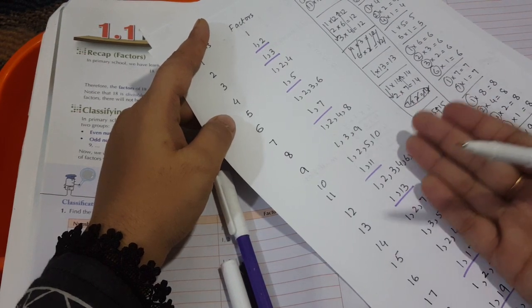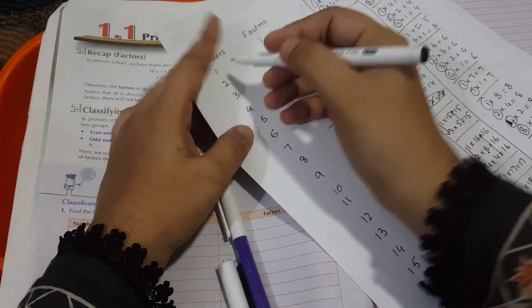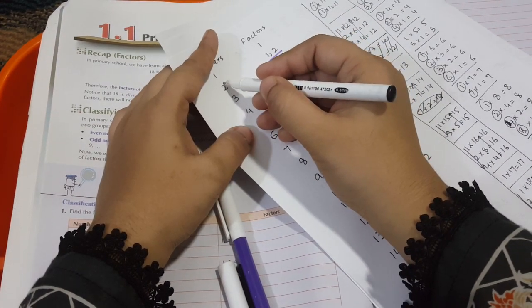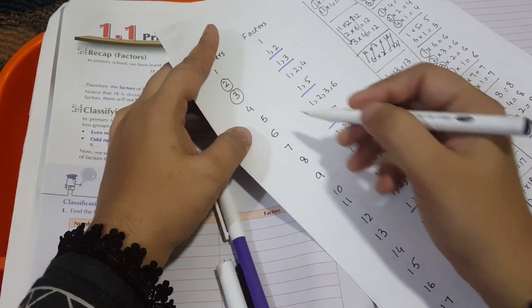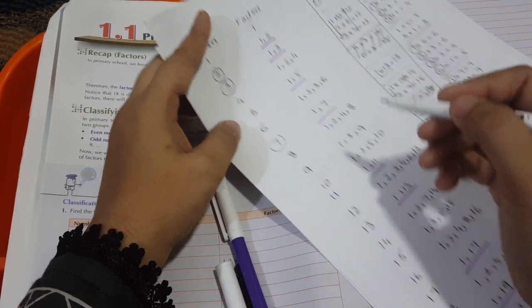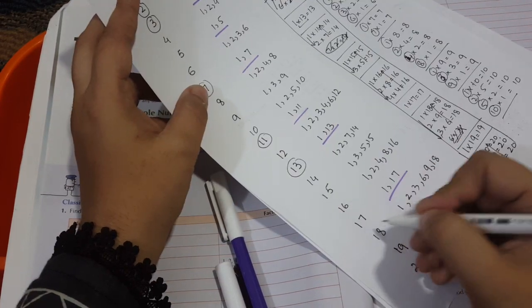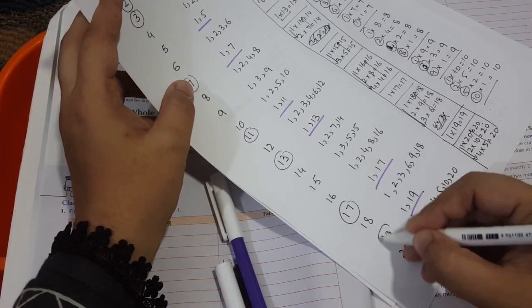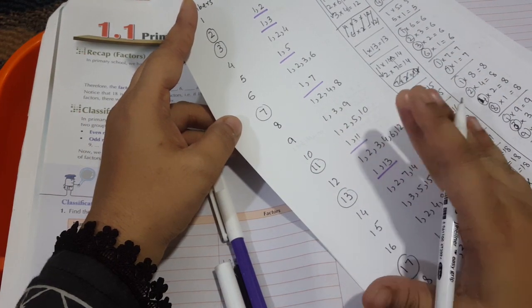Okay? So what are these underlined purple numbers? These are our prime numbers. So these are the prime numbers: 2, 3, 5, 7, 11, 13, 17 and 19. They are our prime numbers.